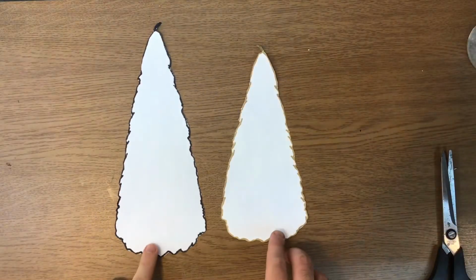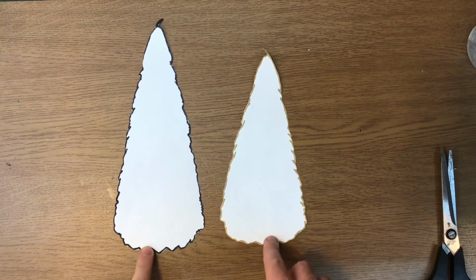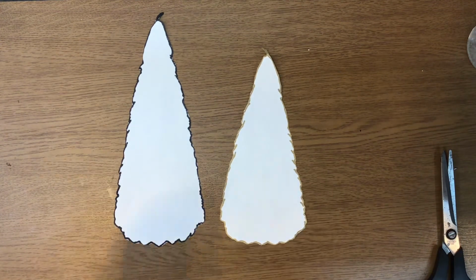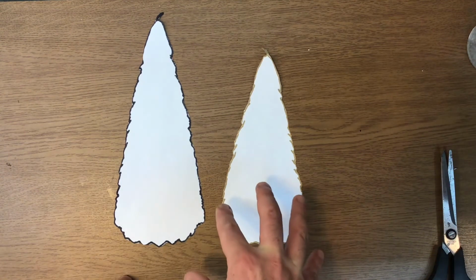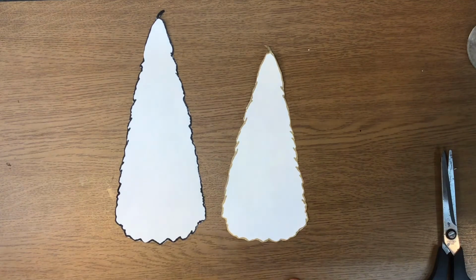Alright guys, so I have the two shapes, the two cutouts from the last example, and what I'm going to do now is color each of the shapes with their respective color. So this one will be gold, and this one will be black. I'm going to do that right now.